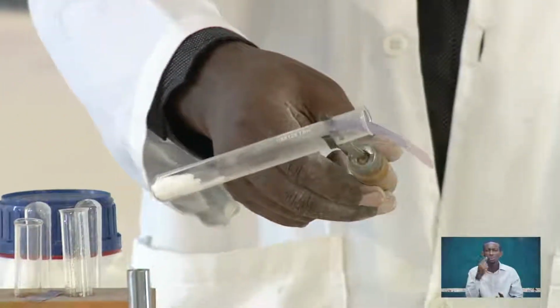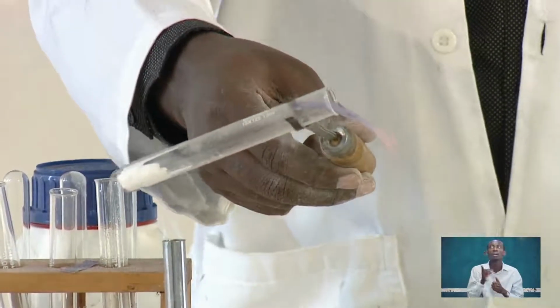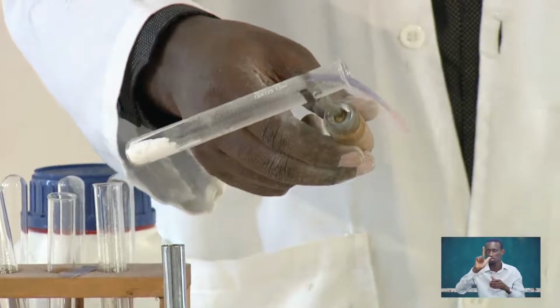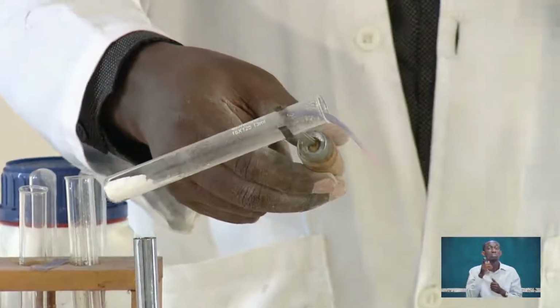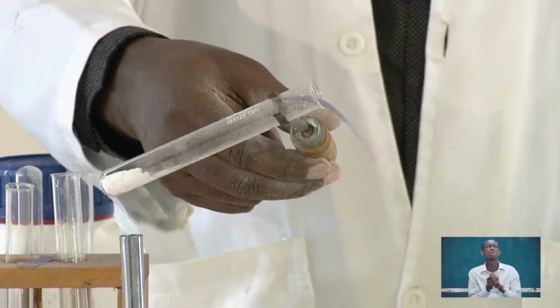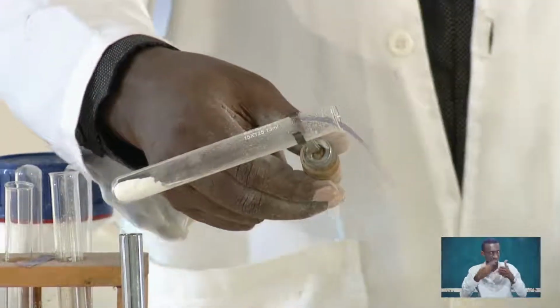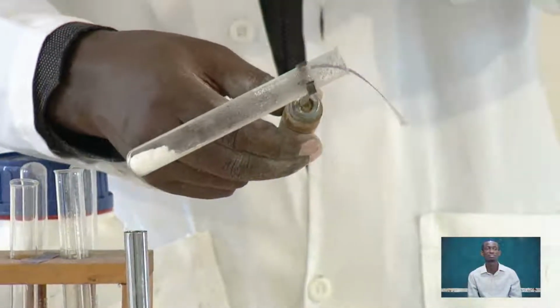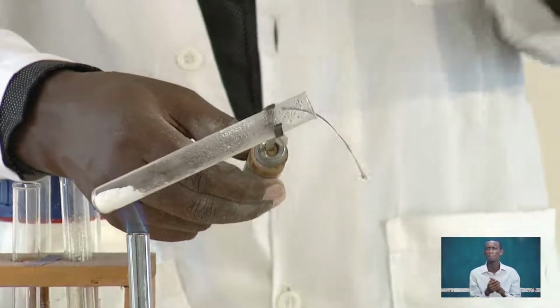So what does that mean? That there must be an alkaline gas. There must be a basic gas. So ammonium carbonate decomposes to give two gases. Let us wait and see what is happening. So the red litmus paper turned to blue.